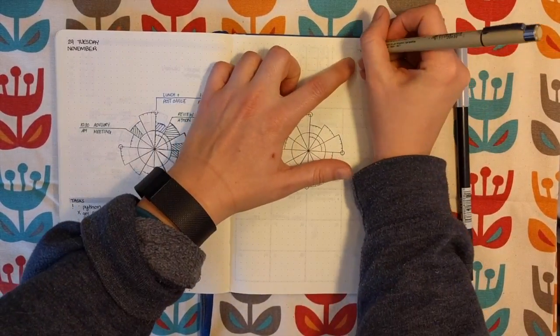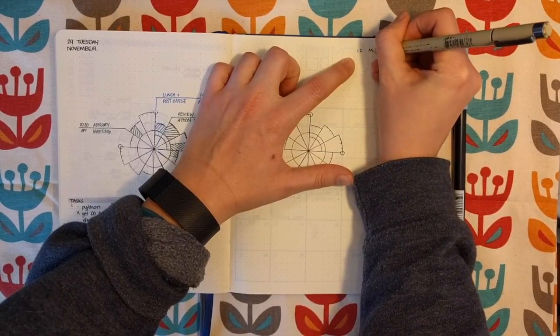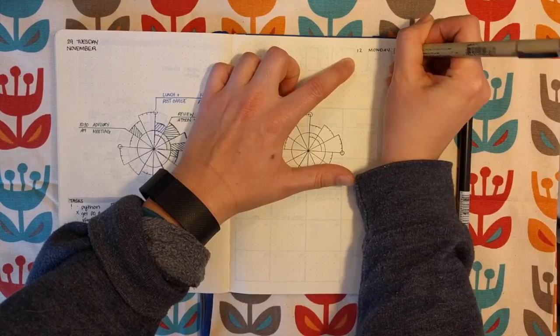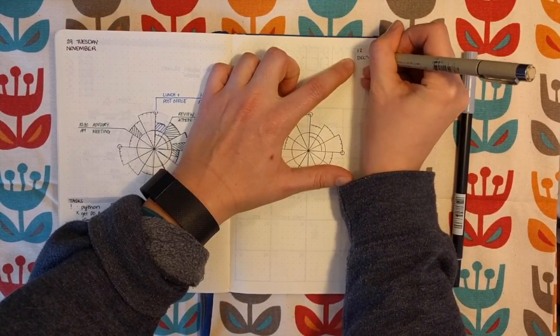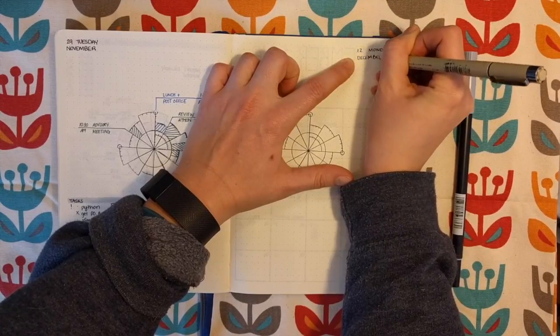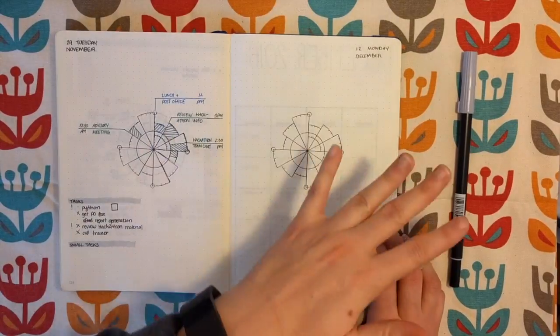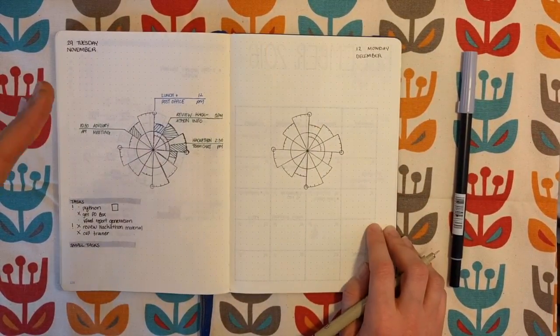So we're going to have 12, Monday, it's going to be December. And then my handwriting is probably not going to be as nice as normal. I usually get right up next to the page with my face, but if I do that, then nobody can see the camera.